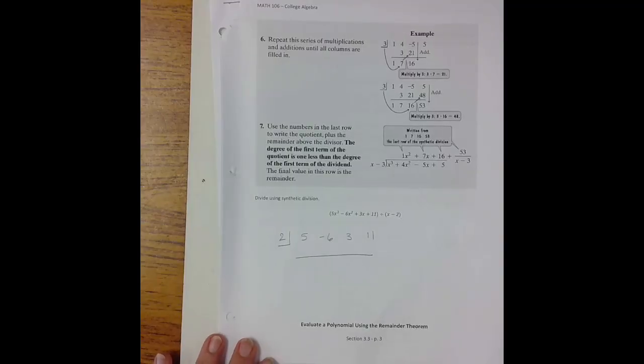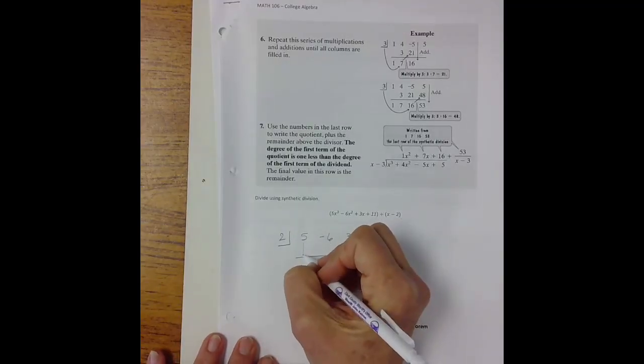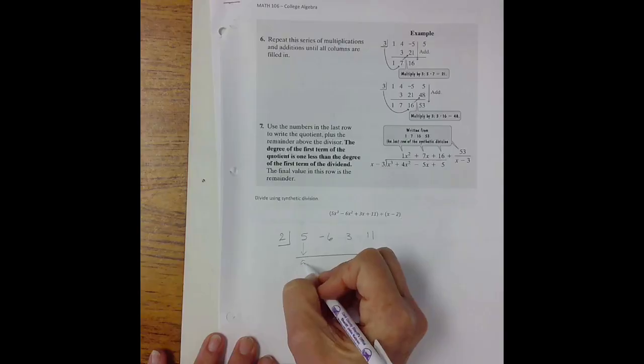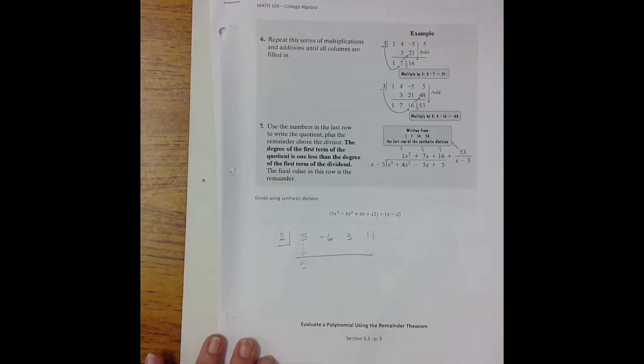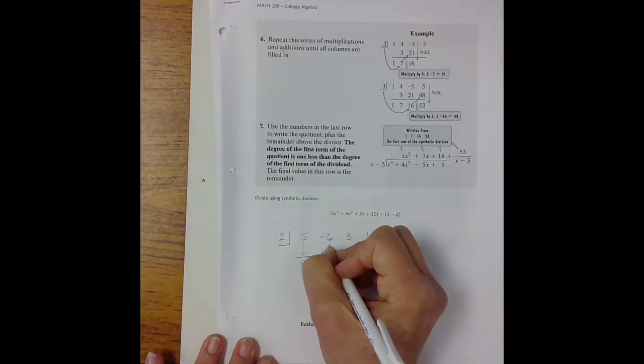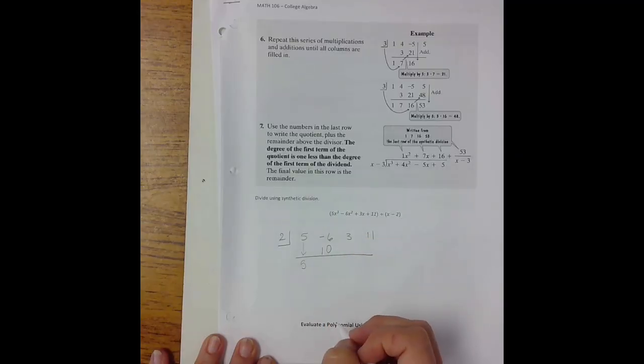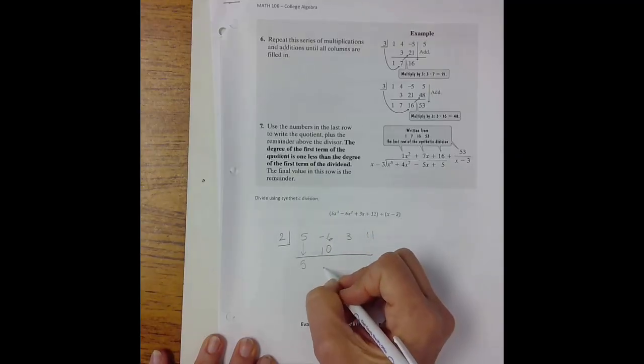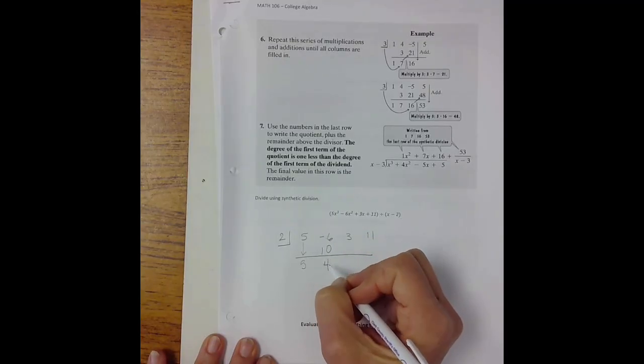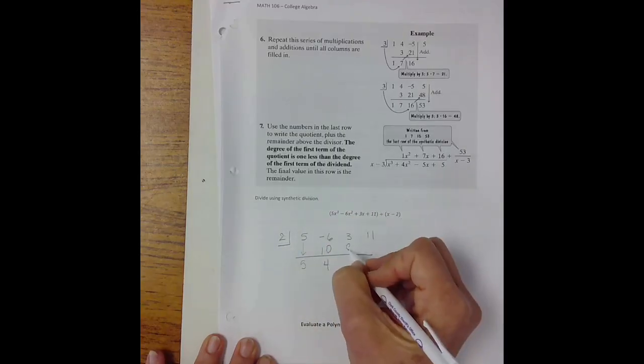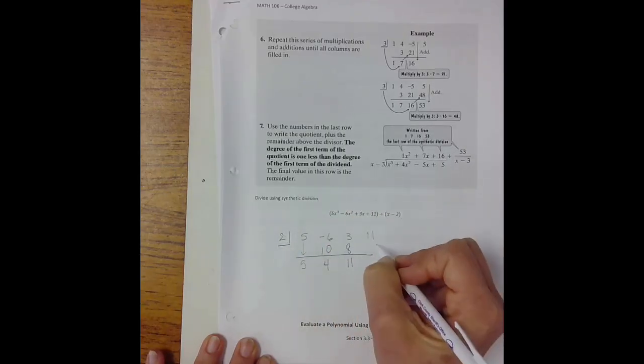Okay, I'm going to start by just dropping the 5 down. So 5 is going to begin. And then 2 times 5 is 10. So I'm going to add them. Then negative 6 plus 10 is going to be 4. 4 times 2 is 8. And you added 11. 22 plus 11 is 33.